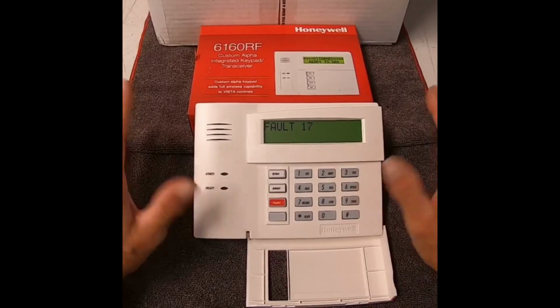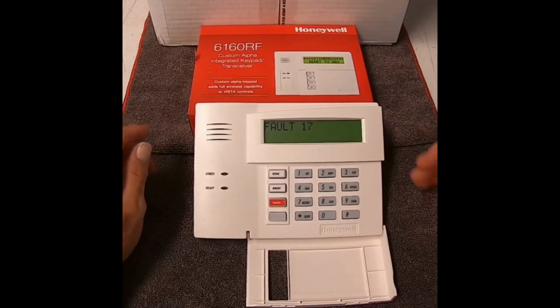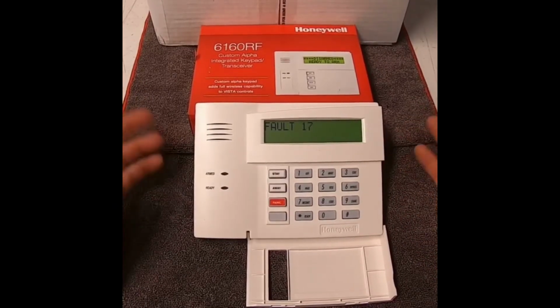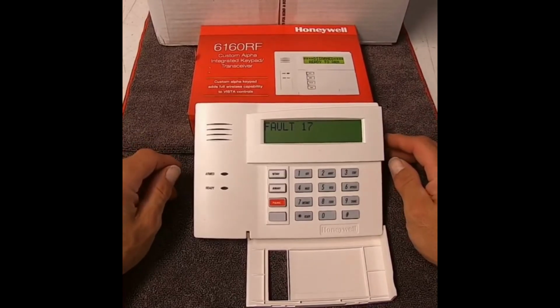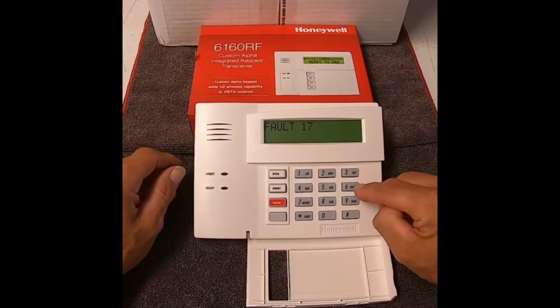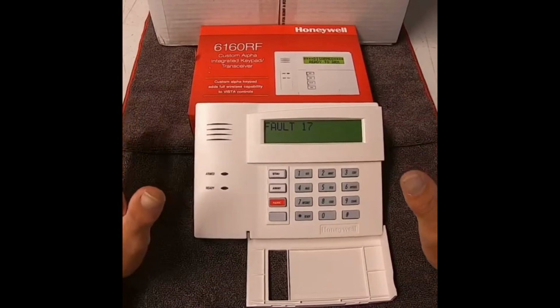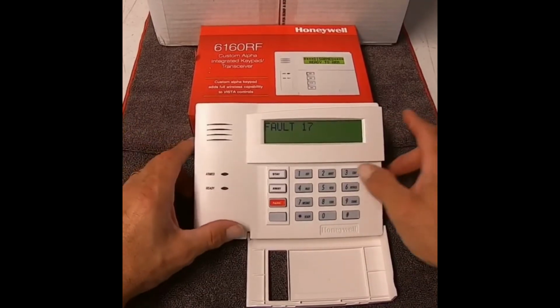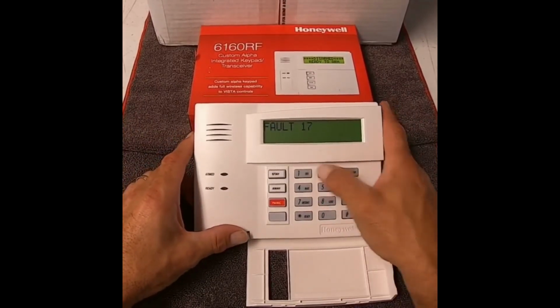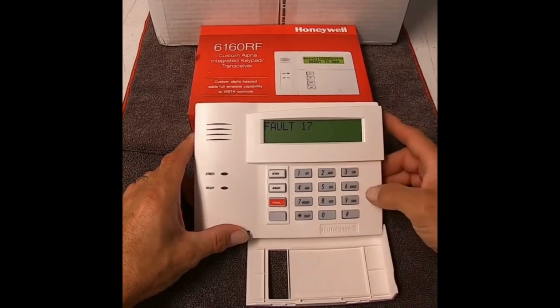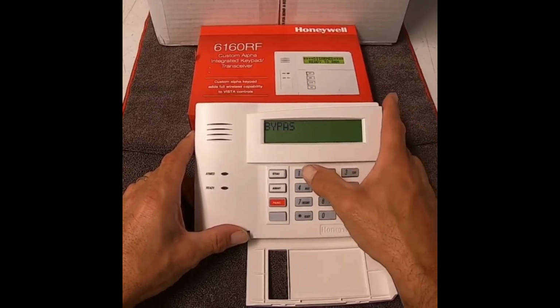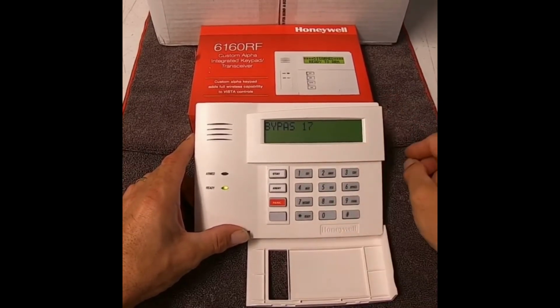So what I want to do is leave the bedroom window open tonight. Or let's say you want to leave the front door open so someone could come in the middle of the night without waking everybody up. So what we want to do is bypass that zone. We want to basically say, hey, I know that zone's open. It's okay. Same as before. 1, 2, 3, 4, 6 for bypass. And we're going to bypass 17.